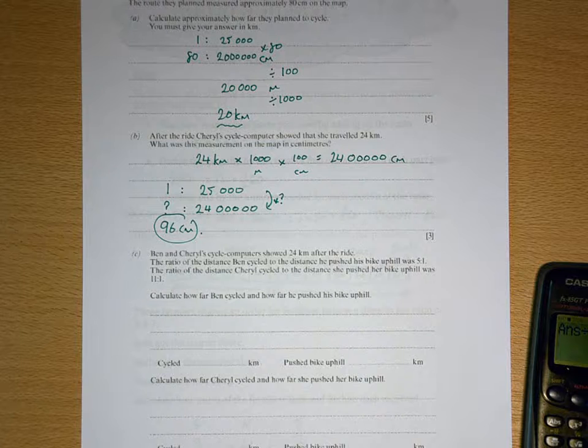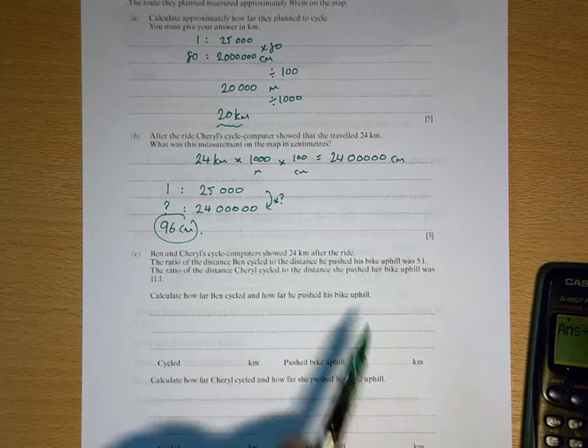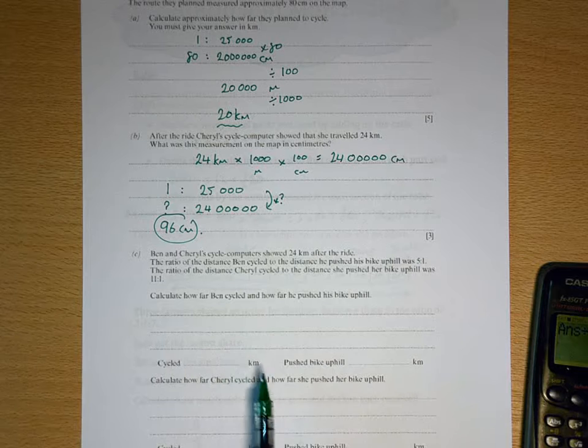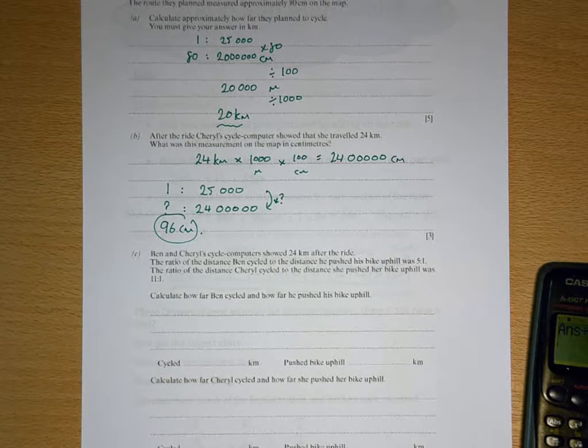Part C. Ben and Cheryl's cycle computers showed 24 kilometers after the ride. The ratio of the distance Ben cycled to the distance he pushed his bike uphill was 5 to 1. The ratio of the distance Cheryl cycled to the distance she pushed her bike uphill was 11 to 1. Calculate how far Ben cycled and how far he pushed his bike uphill.